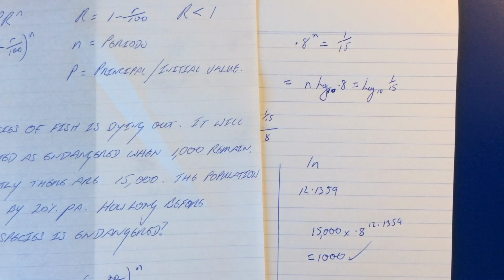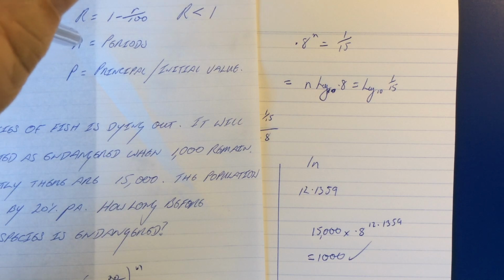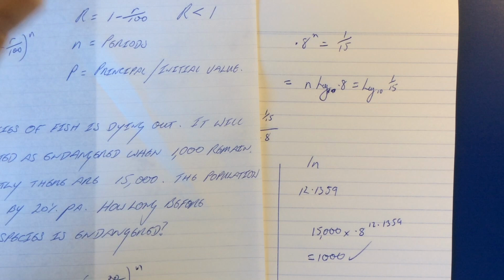Now you can use this for populations, you can use it for nuclear decay, you can use it in chemistry, physics, wherever you're dealing with decay. You can use it in finance, and you only use the logs when you're having to solve for an exponent, when you're trying to solve an exponential. If you're looking for one of the other numbers, then you don't need logs.